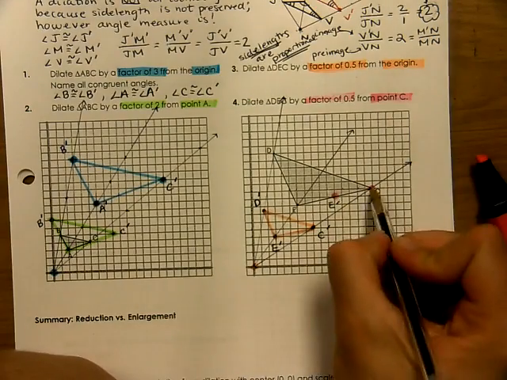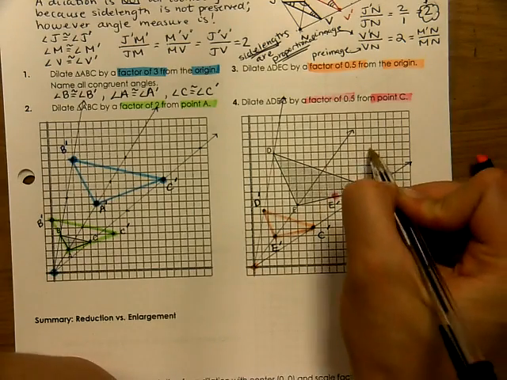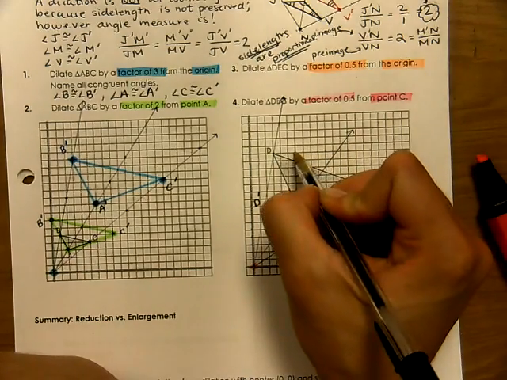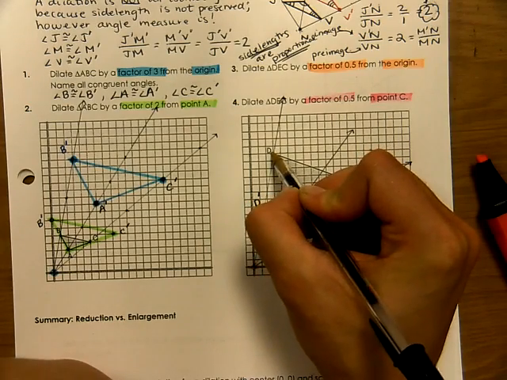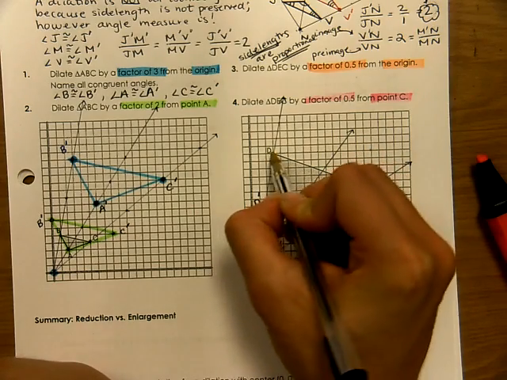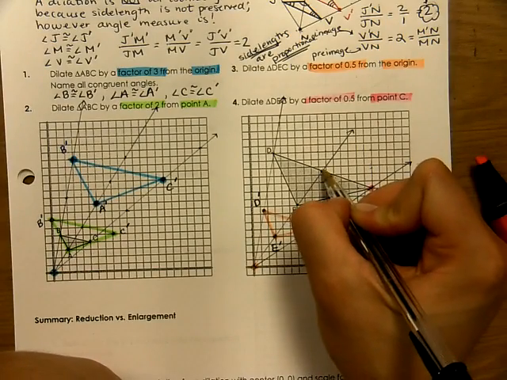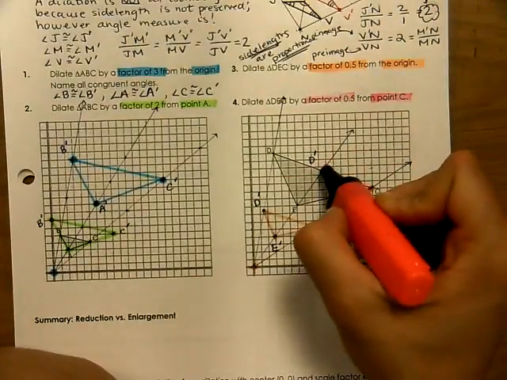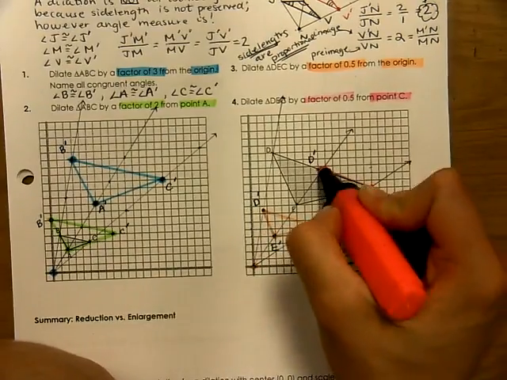So to go from C to D, I go up 5. So now I'm only going to go up 2.5. I go left 13. So now I'm only going to go left 6.5. Yeah, 6.5. Okay, so I'm going to go up 2.5, left 6.5, and there is D prime. So now I have my final triangle here.